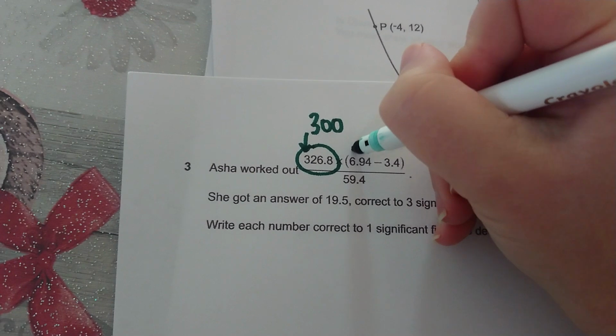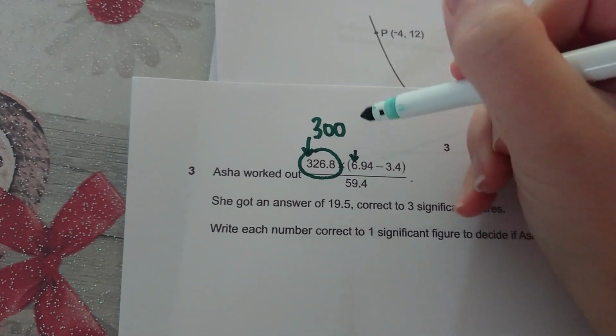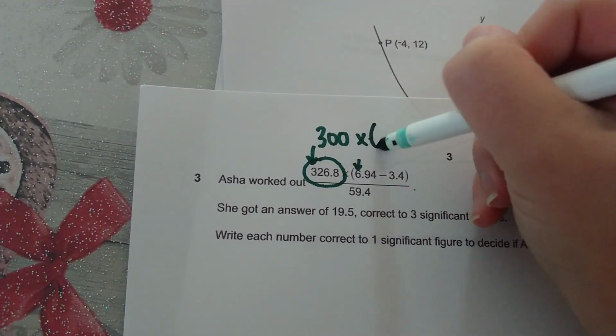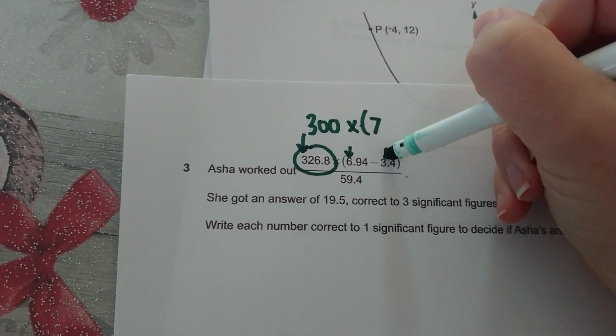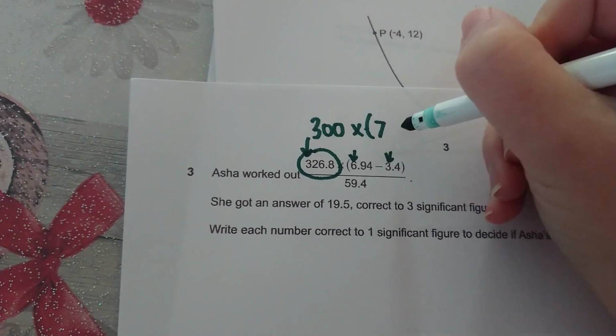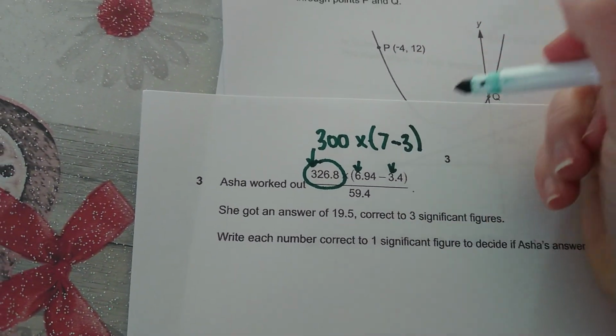6.94, well, the first digit there is the 6. It's got a 9 after it, so that's going to make it round up to a 7. So I've now got 300 times, and now in the bracket I've got 7. 3.4. So again, the first digit in that number is the 3. It's only got a 4 after it, so it's going to stay as a 3. So now in my bracket it's going to be 7 minus 3.